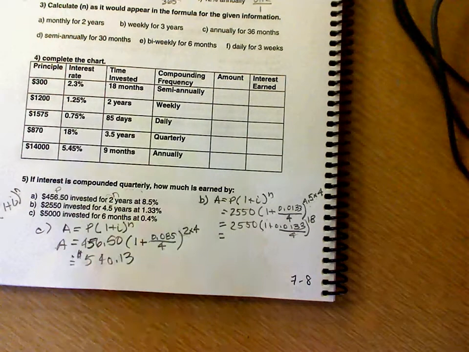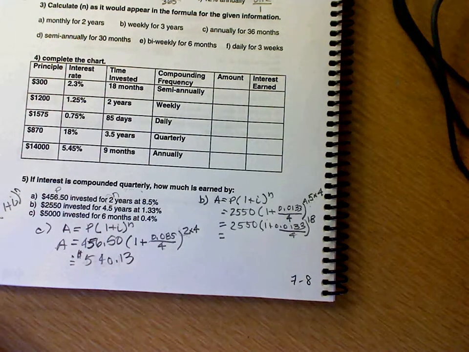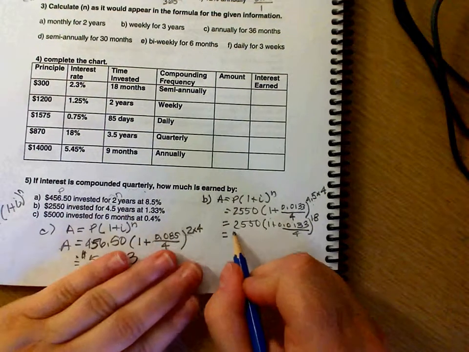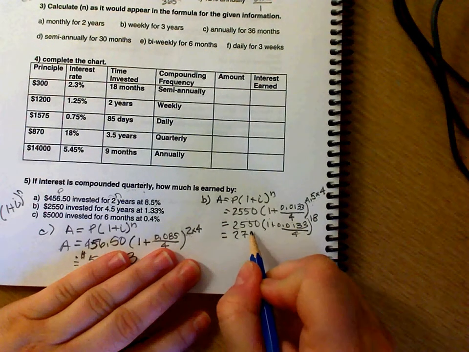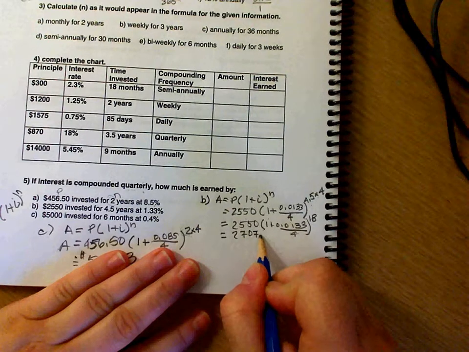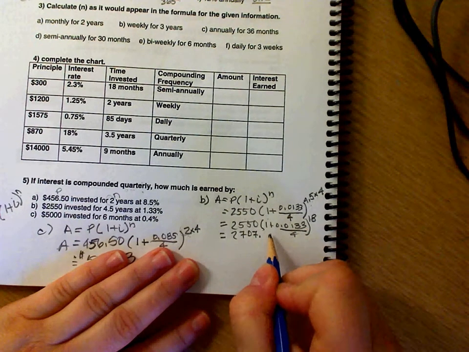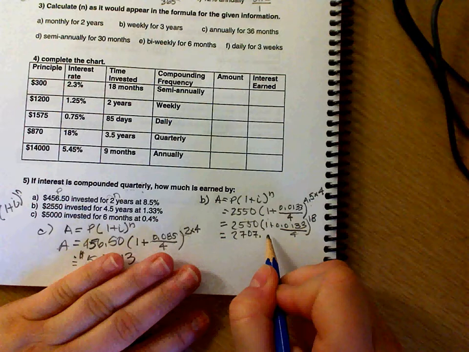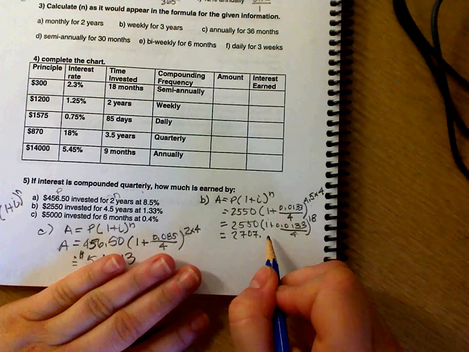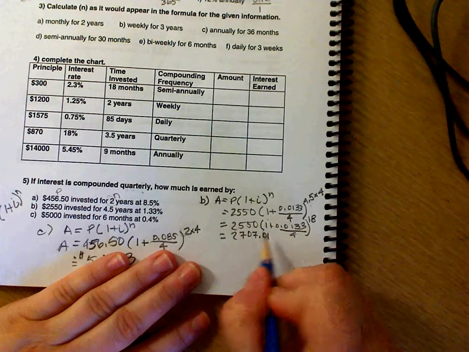Carla, did you get that? Okay, so what was it again? 2,707? Okay, so it's rounded. There's the dot.